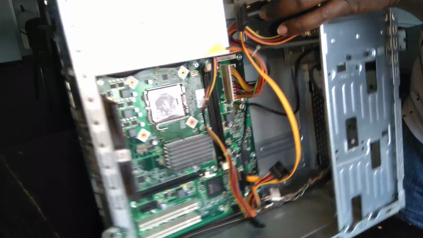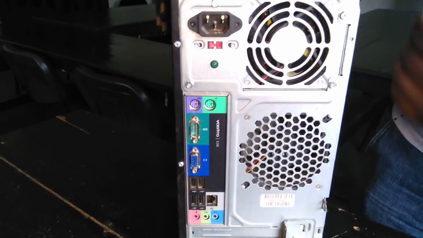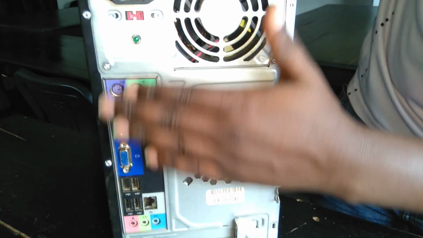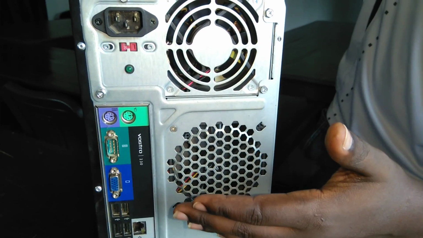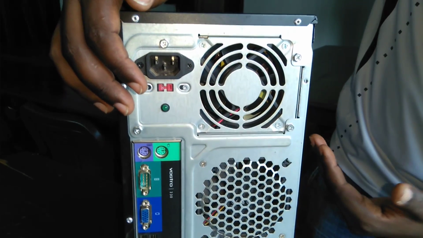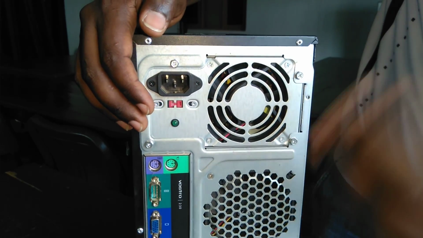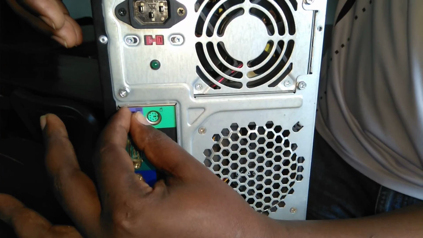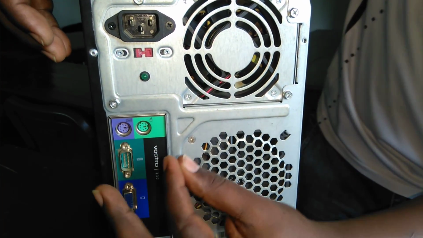Then here we have devices that can connect on the computer with the help of wire connection. This is a power cord, which enables power to enter into this power supply. We have the PS2 in a purple color, which supports the keyboard.